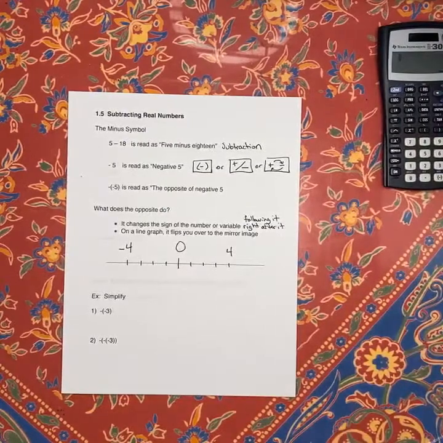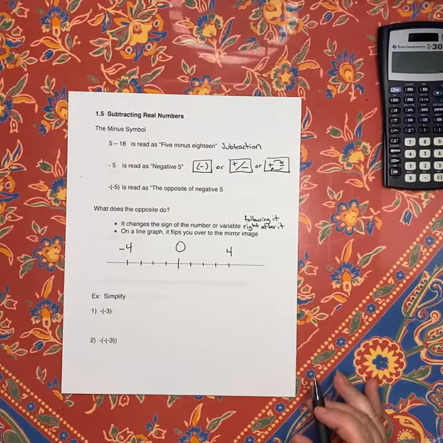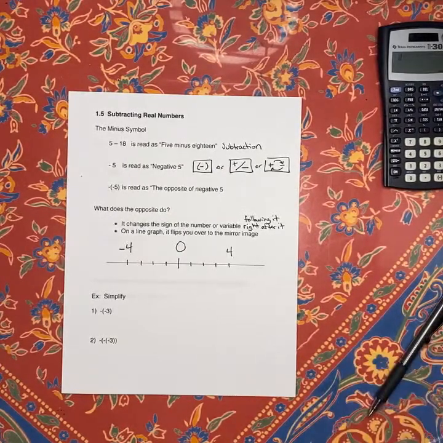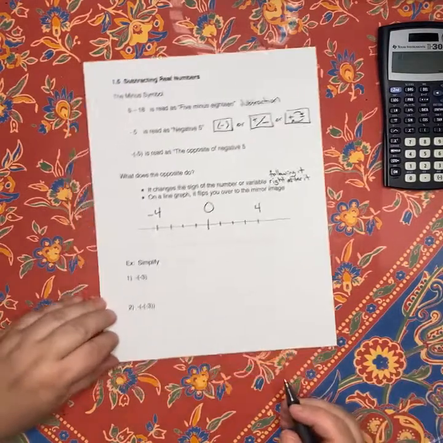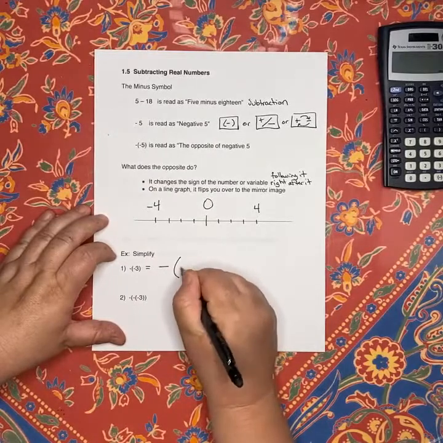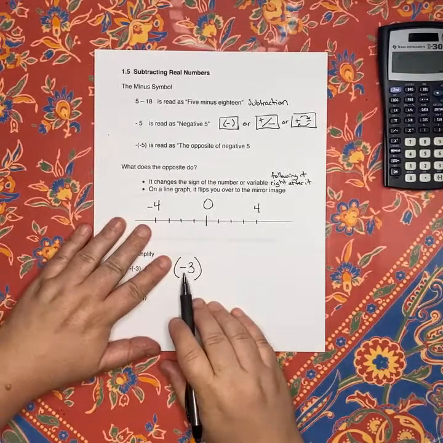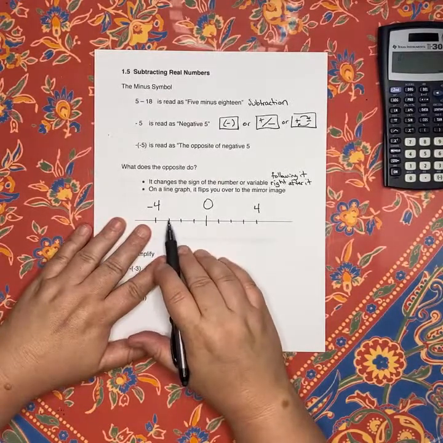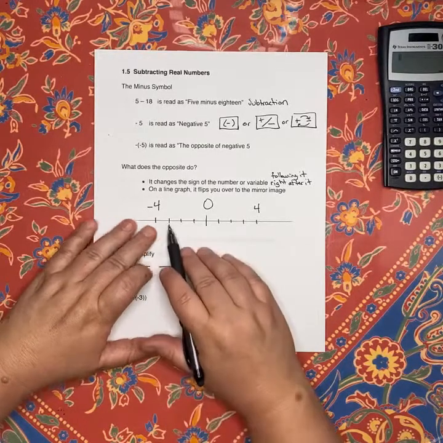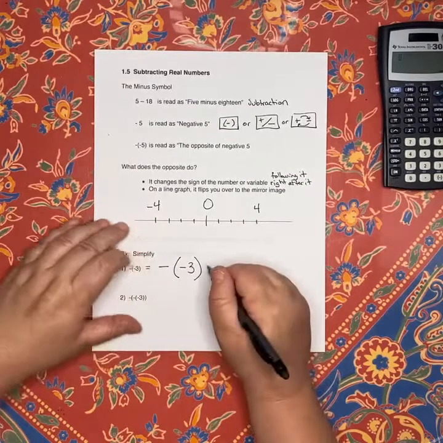So what are we going to do with minuses and negative signs and opposite signs and all? Well, the next thing I'm going to show you is this problem. I've got the opposite of -3. So we are already at -3, right? So that would be like here. And if I say, what's the opposite of -3? We would go to the other side of the mirror and we'd end up at +3.